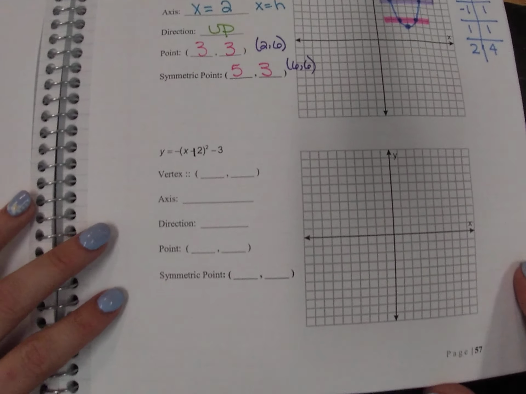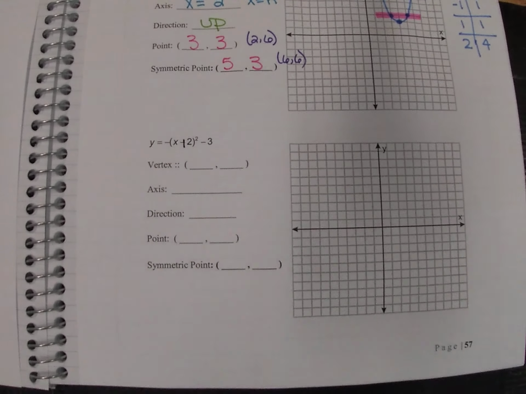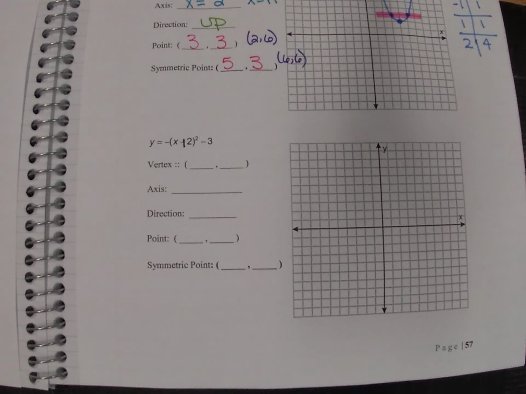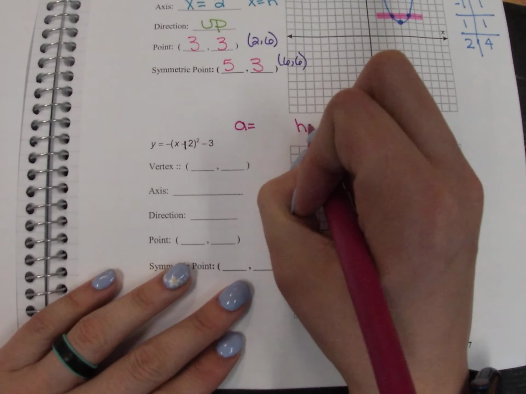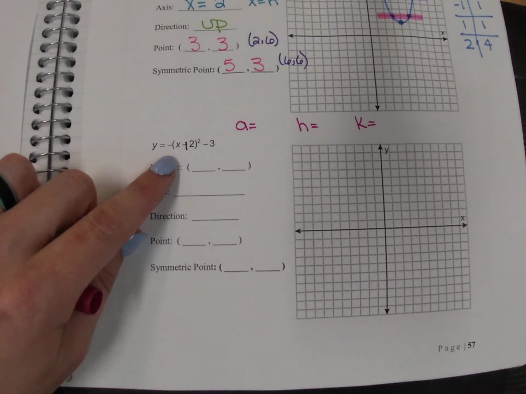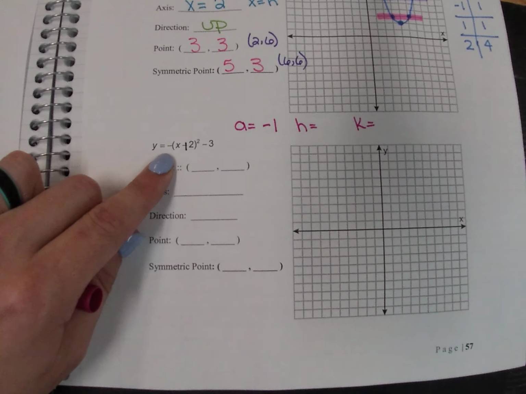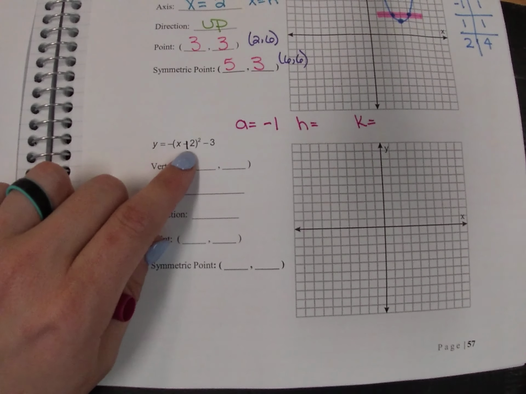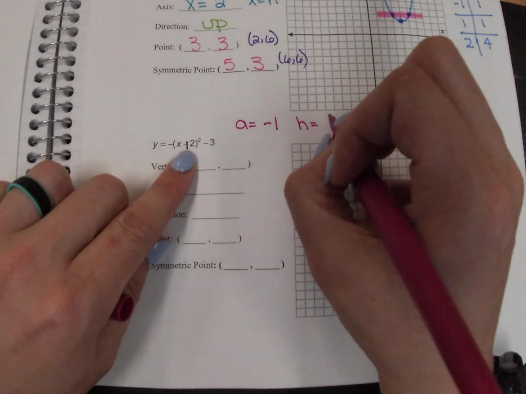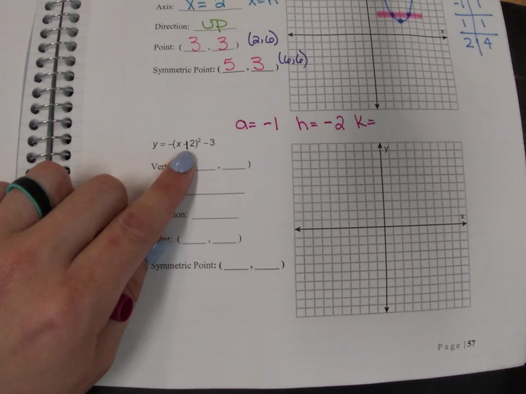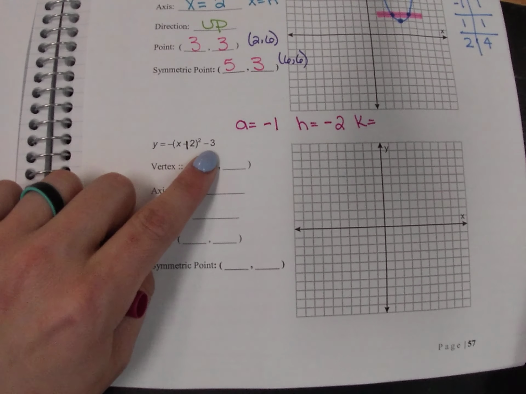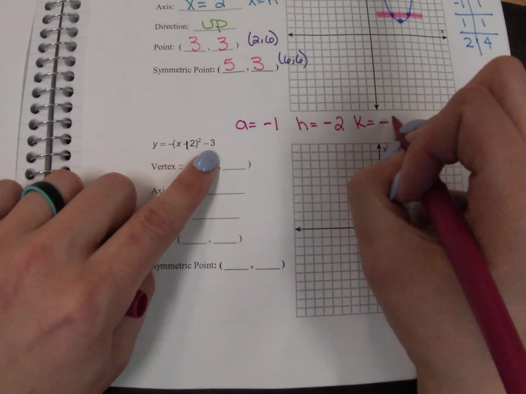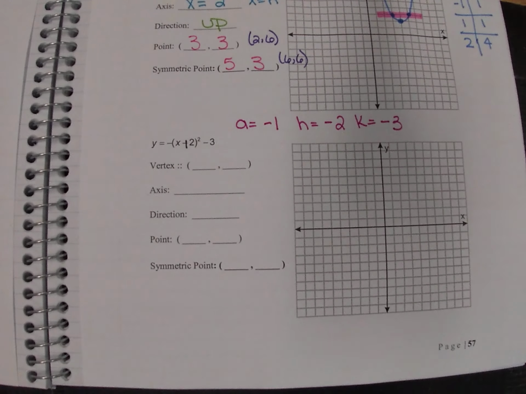We're going to look at one final example. Y equals negative, and then in parentheses, x plus 2 squared minus 3. So we're going to start this the same way. We are going to identify our A, our H, and our K. So our A value is -1 because it's what's in front of the parentheses. Our H value is what's inside the parentheses. So remember, we take the opposite of H. This looks like a +2, which means we are going to write it as a -2. Our K value is -3. Our K value stays the same, so it looks like a -3, so it stays a -3.